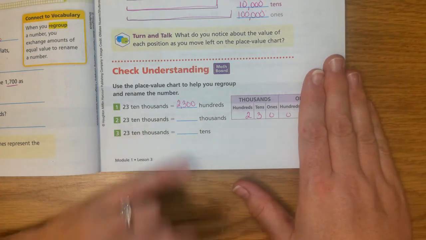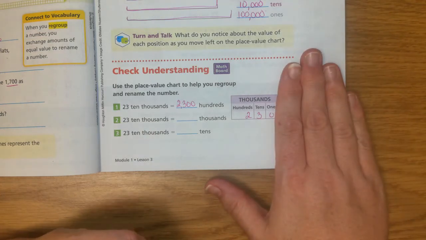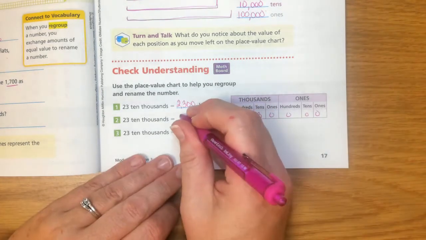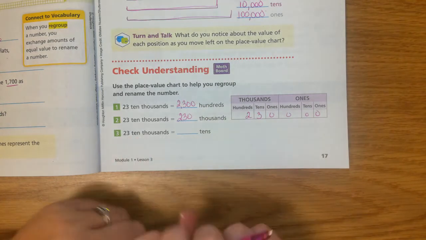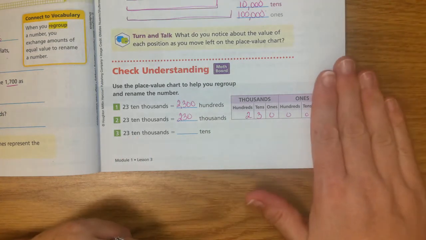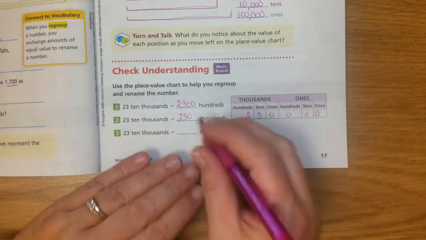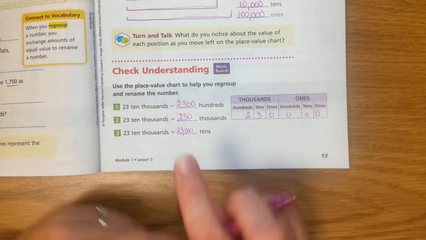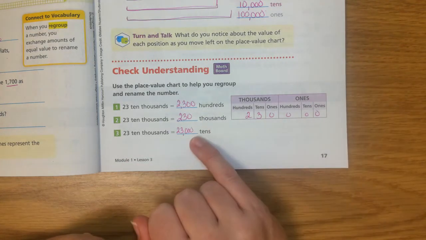If I have 23 10,000s, how many thousands do I have? To go to where my thousands are. I have 230 thousands. And if I have 23 10,000s, I have how many tens? I have 23,000 tens. So you're going to be looking at the place value, right?